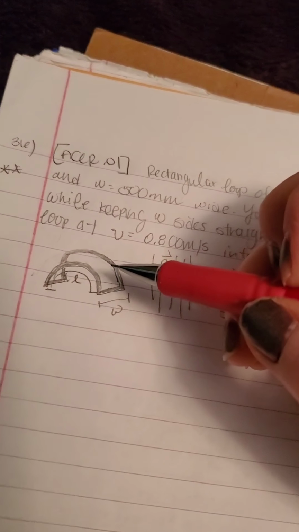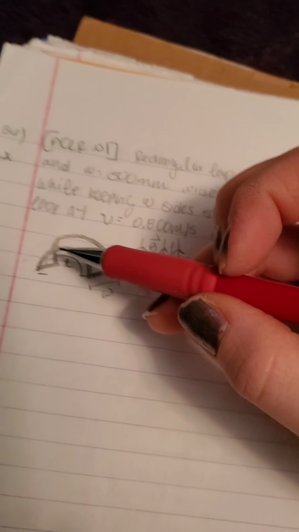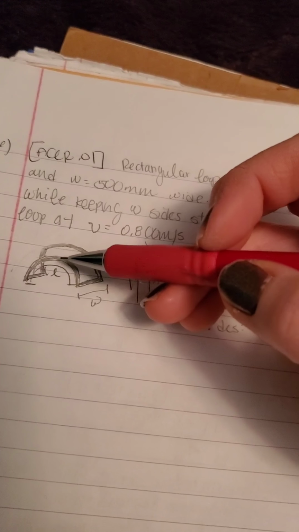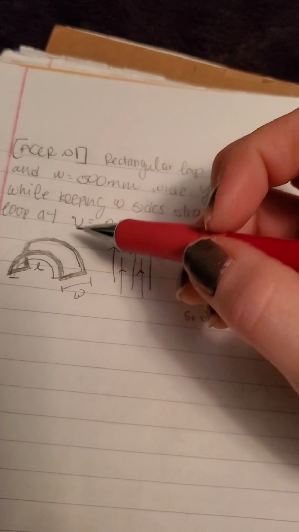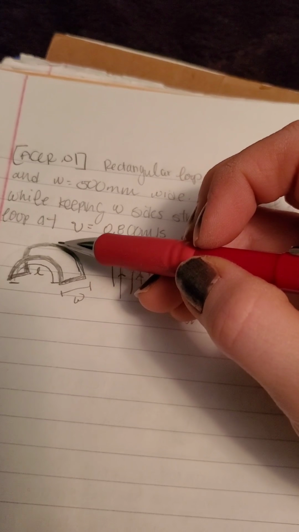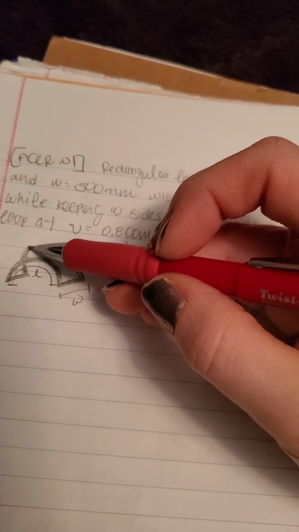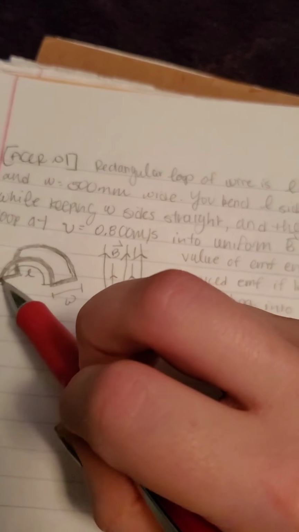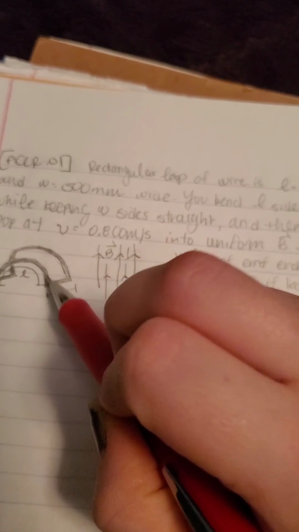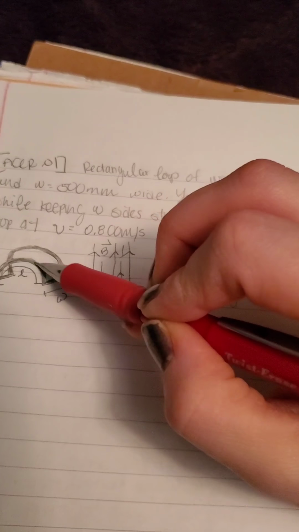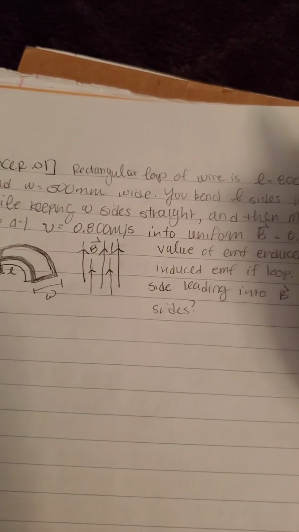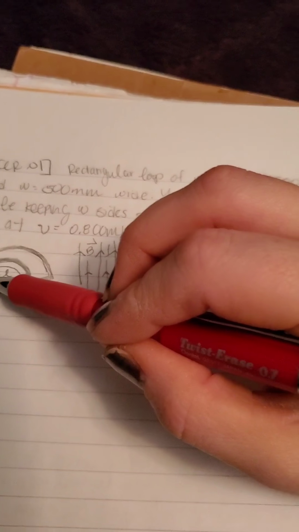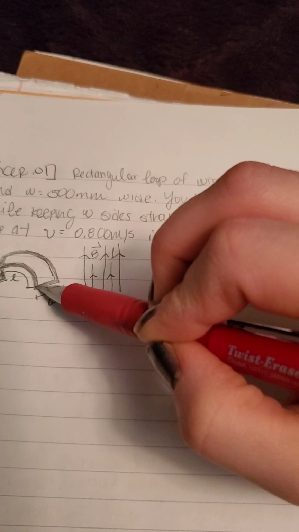Excuse my drawing. I tried to draw it right, but it does look kind of wonky here. This side looks better. We have a semicircular piece right here.